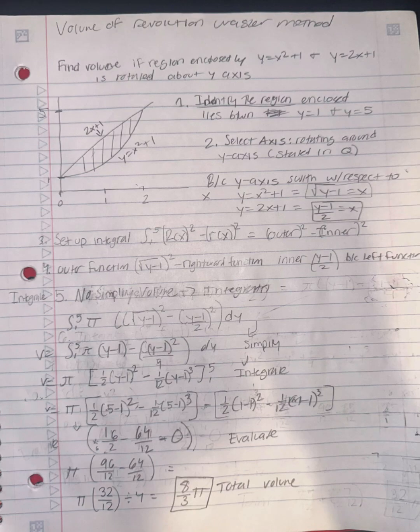Okay, so for our second problem that involves the volume of revolution washer method, I chose a little bit more difficult question so we can challenge ourselves here. The second question is the same idea. Find the volume of the region enclosed by y equals x squared plus 1 and y equals 2x plus 1, but rotated about the y-axis.